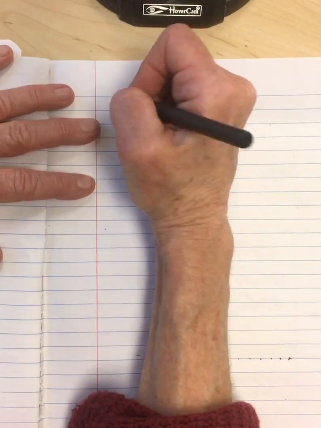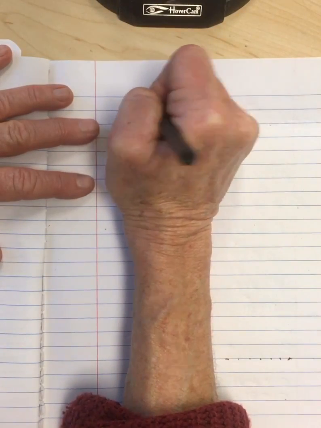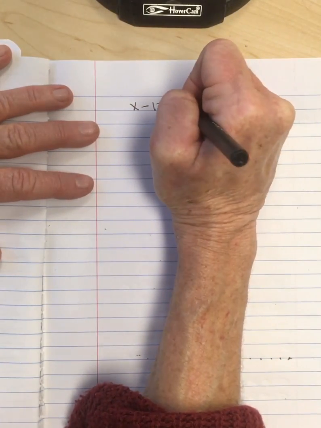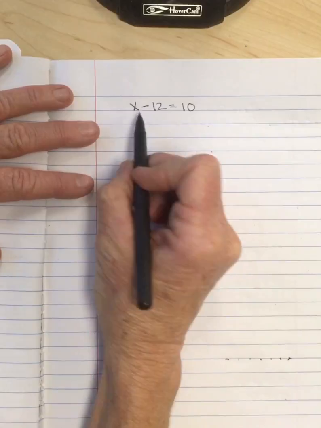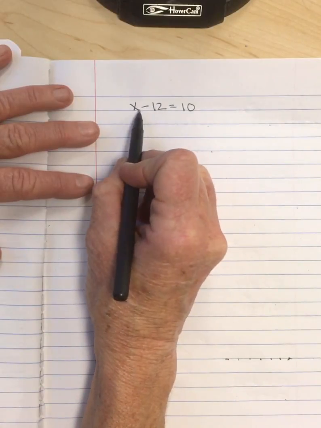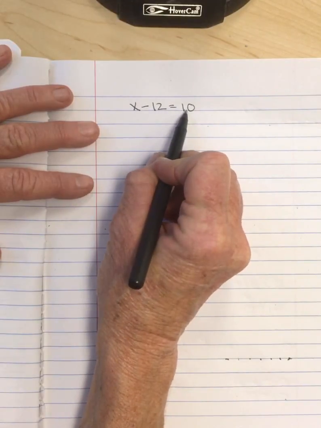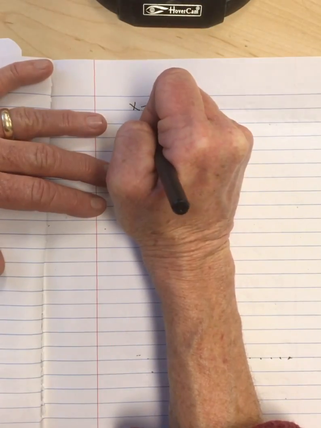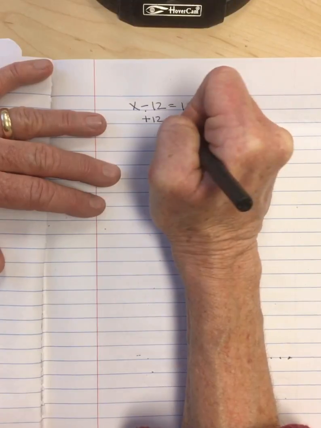Let's do one more in our notes just as practice, just so you have another example of how to lay these problems out. So x, 12 less than some number, is equal to 10. Because it's a subtraction problem, I'm going to use inverse operation to solve this problem. So I'm going to add 12 to both sides.